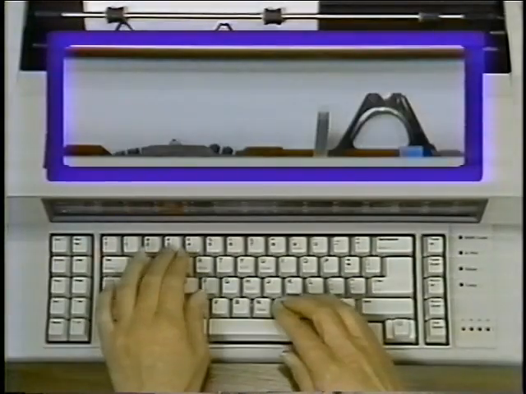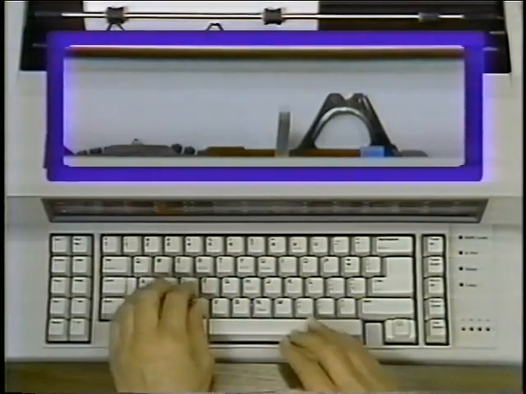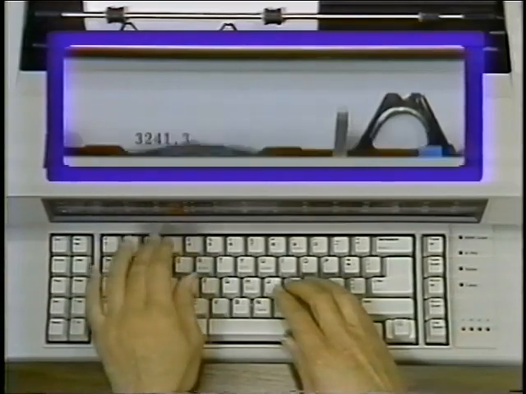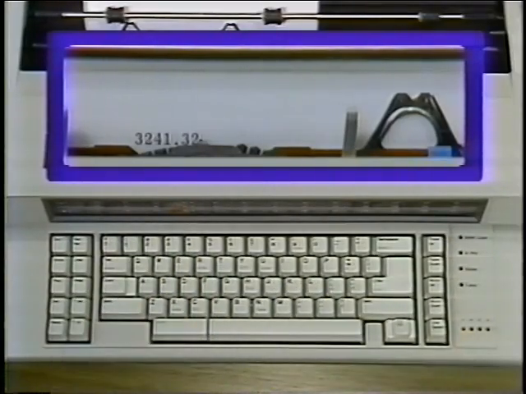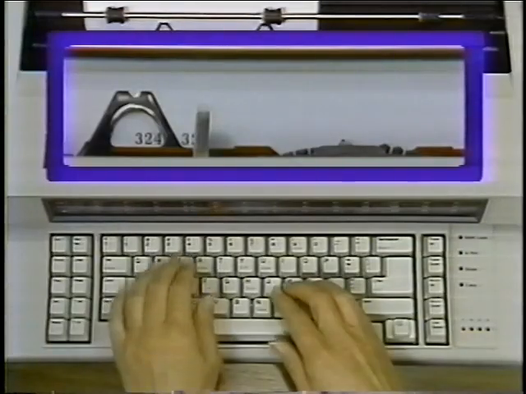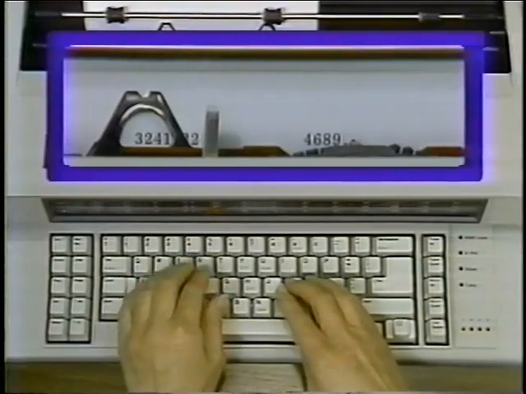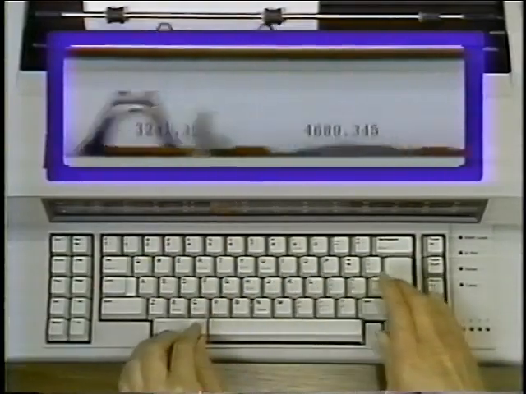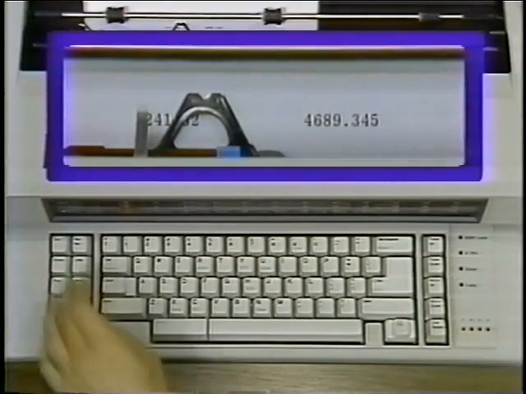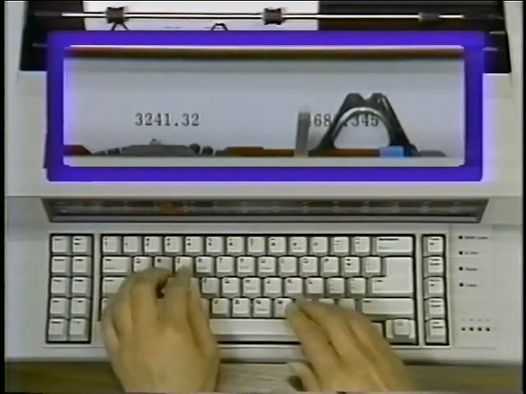Typing numbers causes the carrier to backspace once for each number, but nothing prints on the paper. When a period is typed, the machine prints the numbers, then the period, and anything typed after the period. When using decimal tabulation, the decimal point lines up on the set tab.